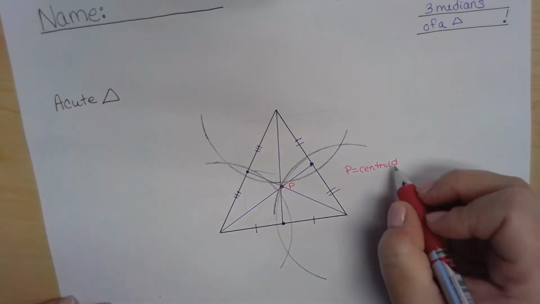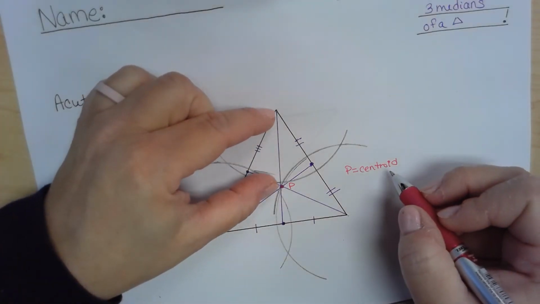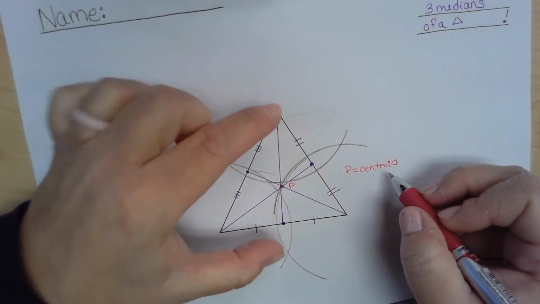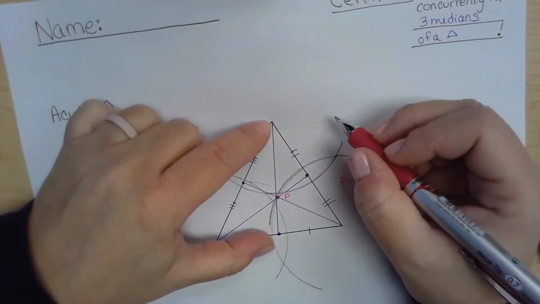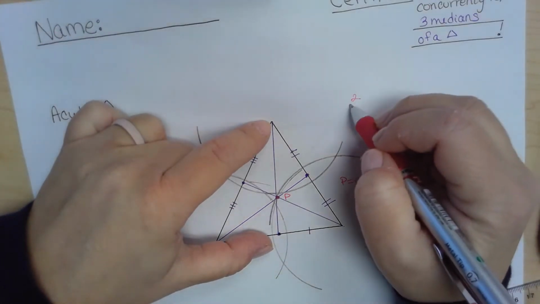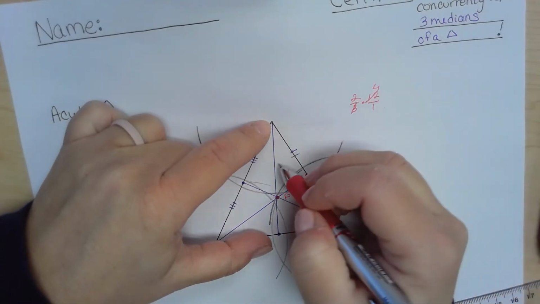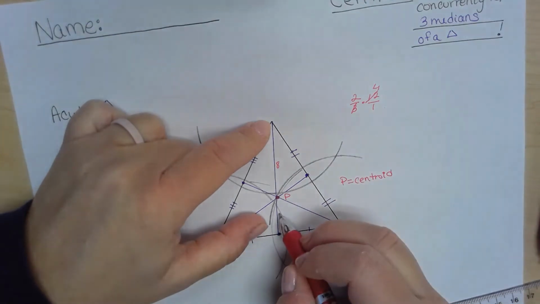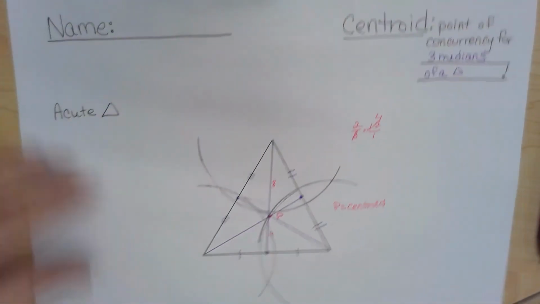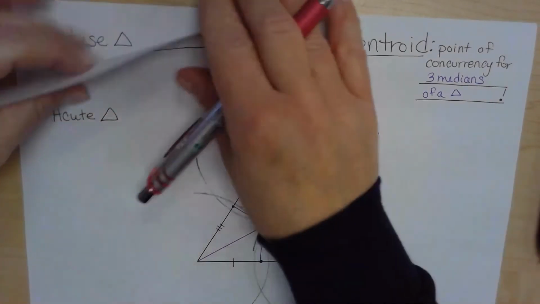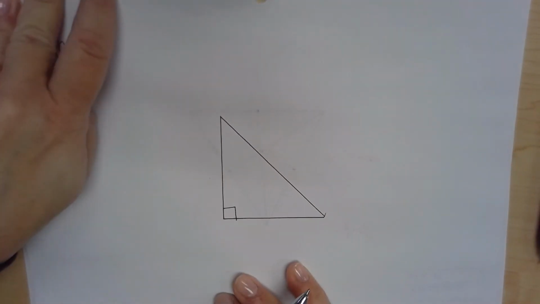Okay, so remember what the theorem says is this piece is 2/3 the whole length, right? So let's say the whole length was 12, right? So if you find 2/3 of 12, that's 8. So that means this is 4, right? That's what that theorem says. Okay, let's try the right triangle together, and then you guys can practice on your own, or try the obtuse one.